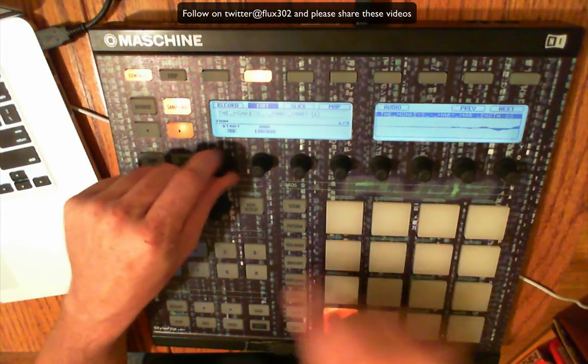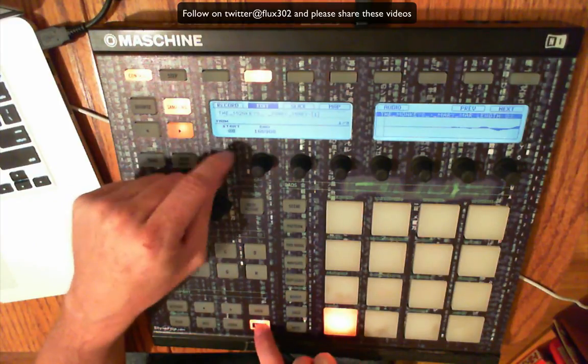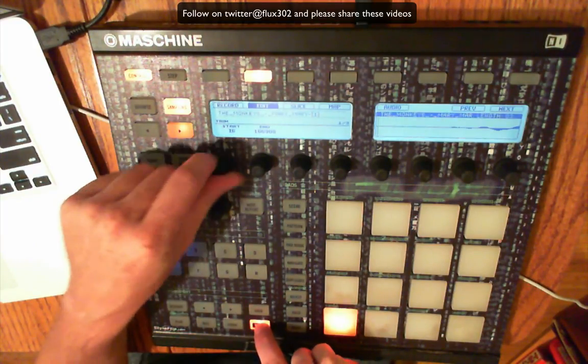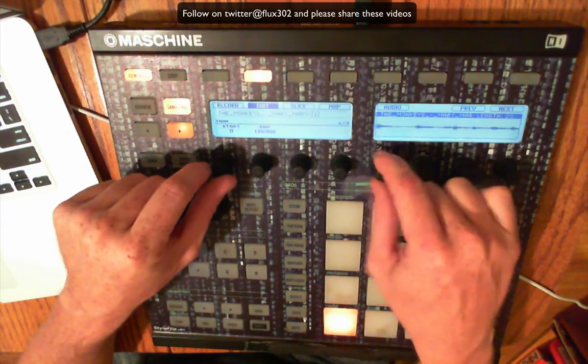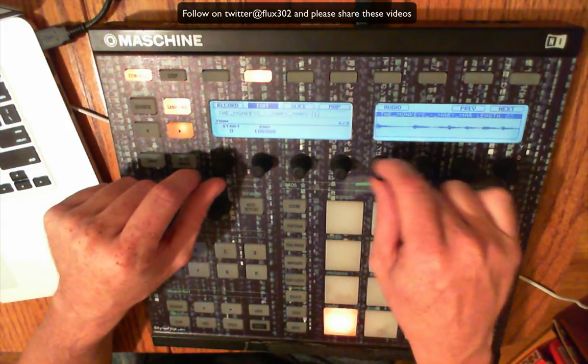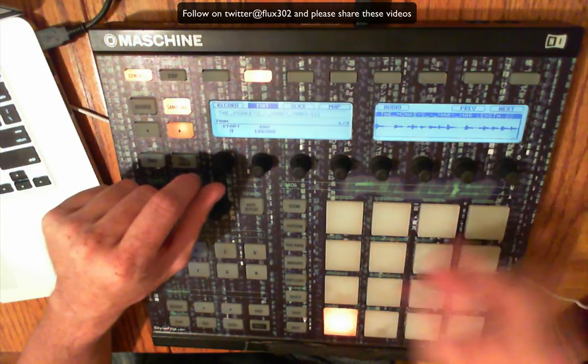So I don't have to hold down the shift button. If I hold down shift and do it, that's not doing anything. You know what I mean? That's not needed. But the way I edit my breaks is by using two hands like that.